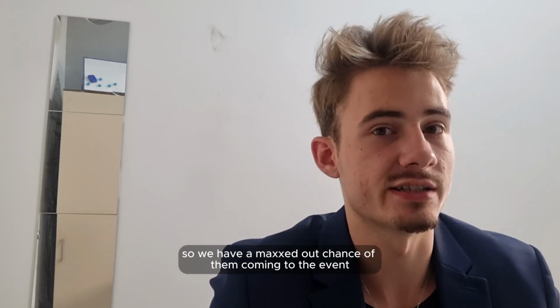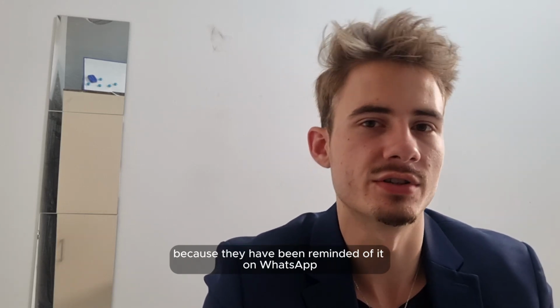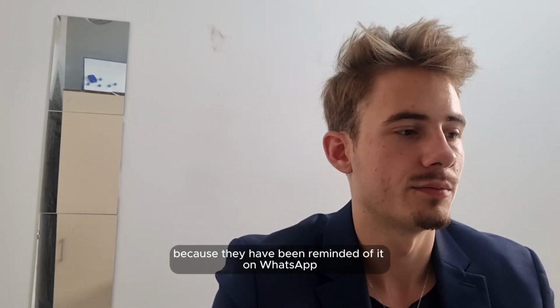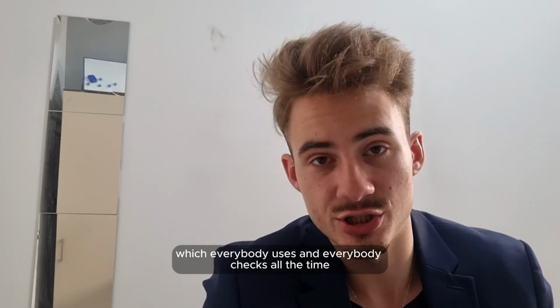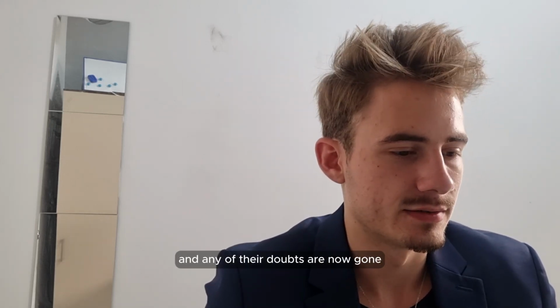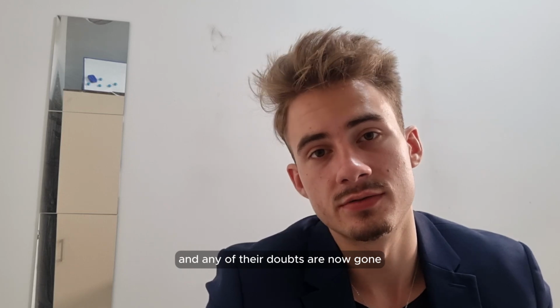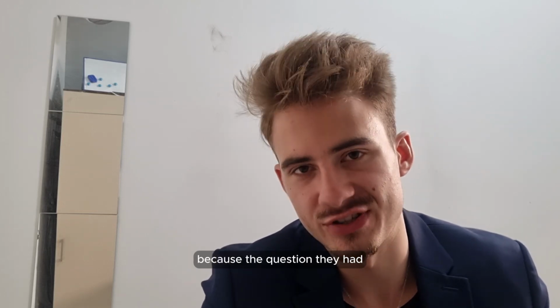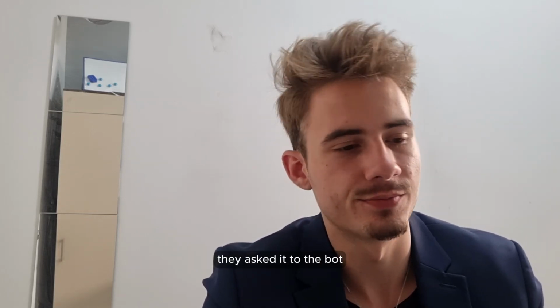So we have a maxed-out chance of them coming to the event because they've been reminded of it on WhatsApp, which everybody uses and checks all the time, and any of their doubts are gone because of the question they asked the bot.